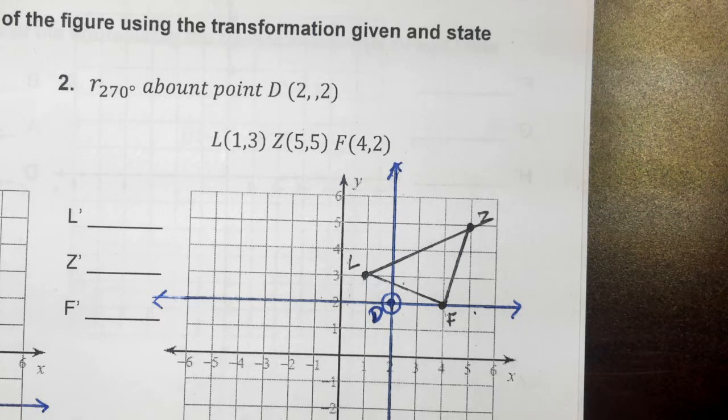No, you don't want. That wasn't even my question. My question was, they said rotate 270. They don't specify which direction. Which direction should I go?